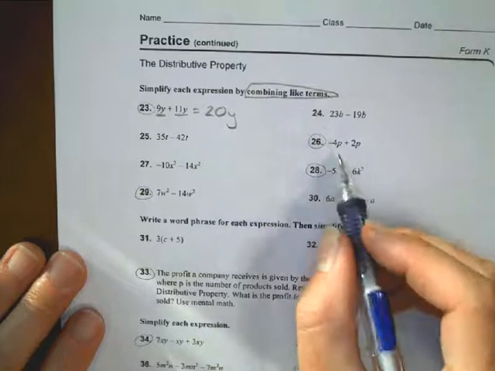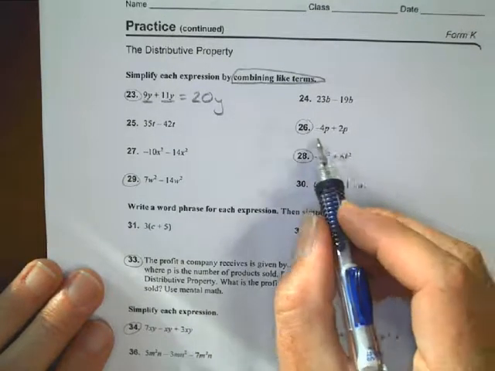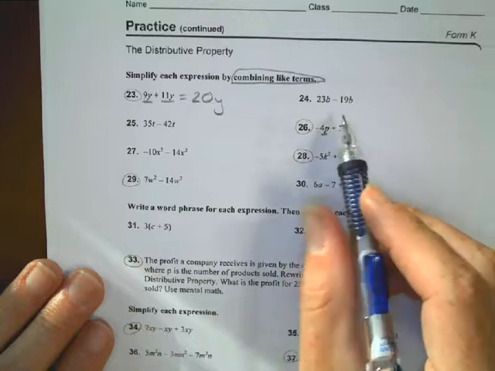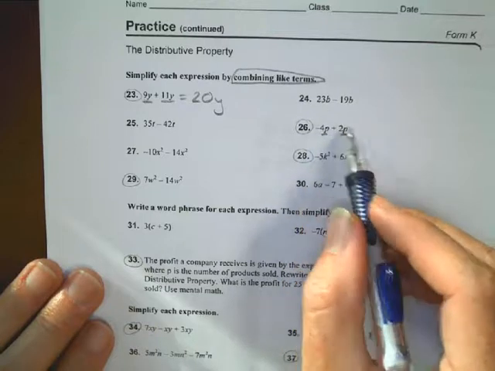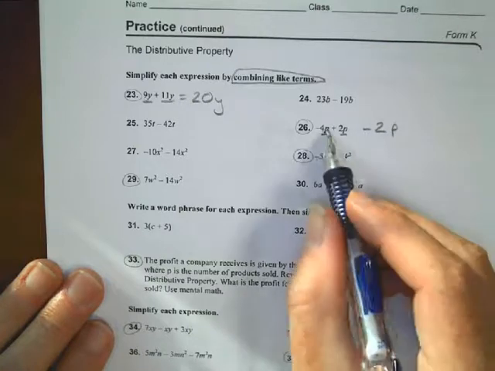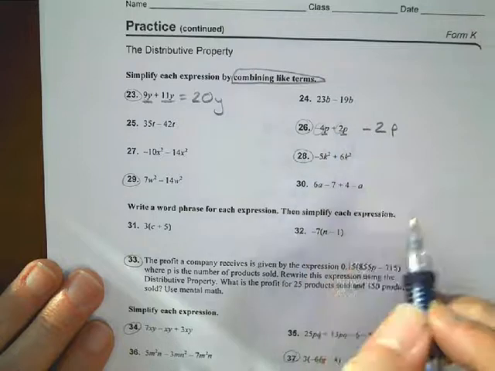On number 26, we see that we have a negative 4p plus a 2p. They both have just a single p there. So a negative 4 plus a positive 2 becomes a negative 2p. Because I have negative 4 and positive 2, and the p remains the same.